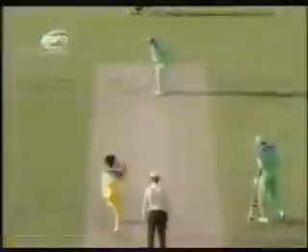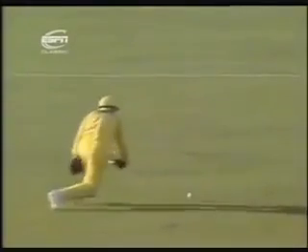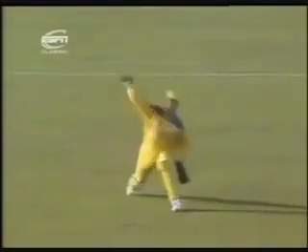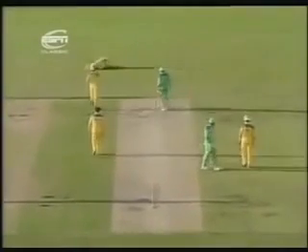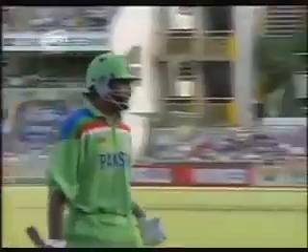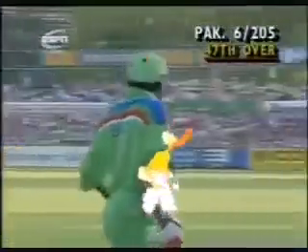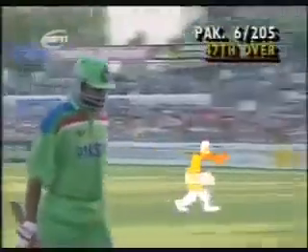Well, it mightn't be such a bad thing for Pakistan, because it really is about time they got Wasim Akram to the crease. He's a tremendous hitter. Ijaz getting a thick edge. Healy, I think there in trying to protect that hamstring, has caused him to drop that one. But no problem with his arm. Ijaz wanted the run. Inzamam sent him back. And so Ijaz is run out. And it's 6 for 205.